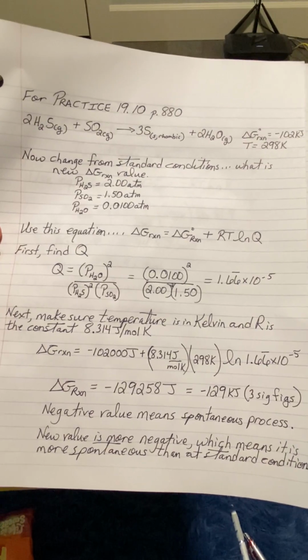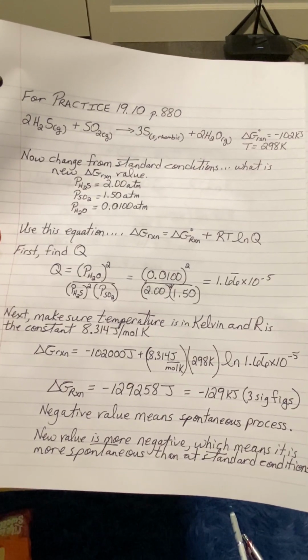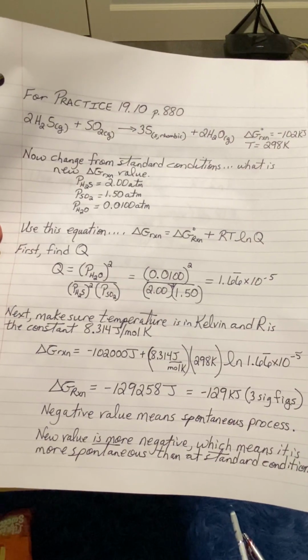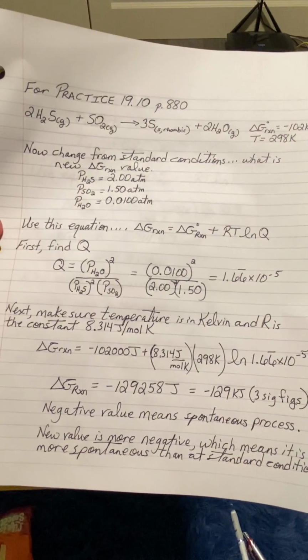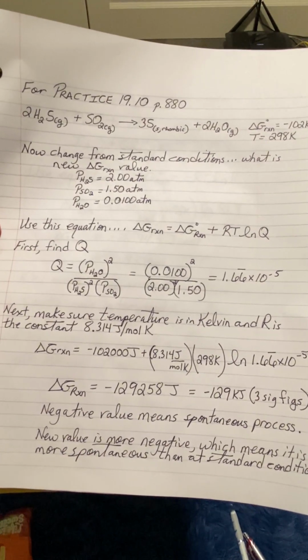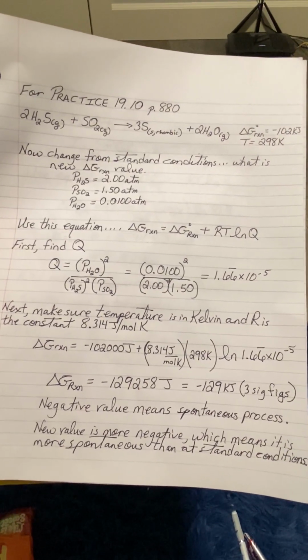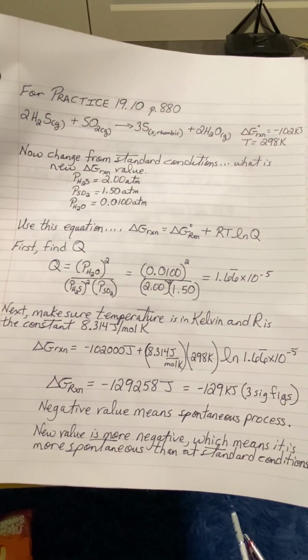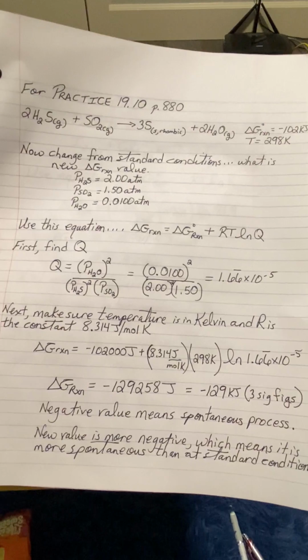So let's first find our Q value. I've got the expression written there for you. I substituted in the pressures that were given for each gas. Notice a couple of them, the H2S and the H2O are squared. That's because they have the 2 in the coefficient there in the balanced equation. We've got our Q value, 1.66 times 10 to the negative 5.